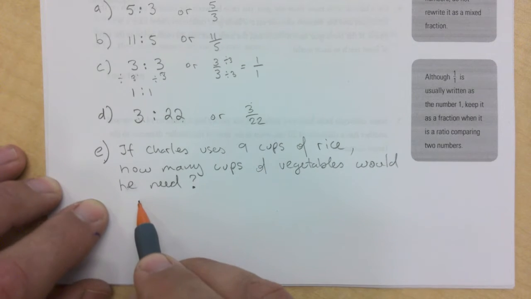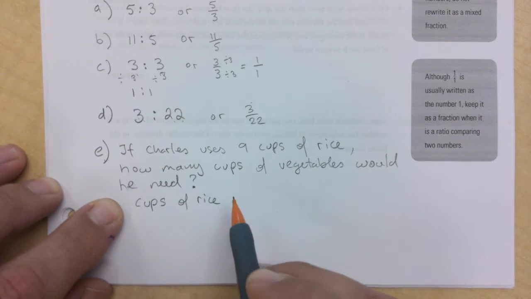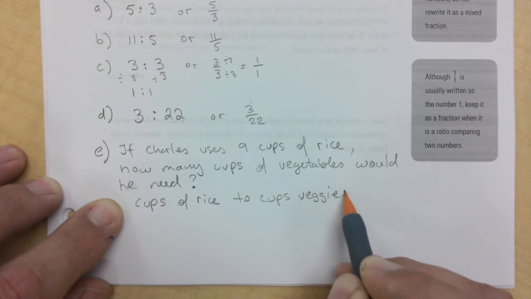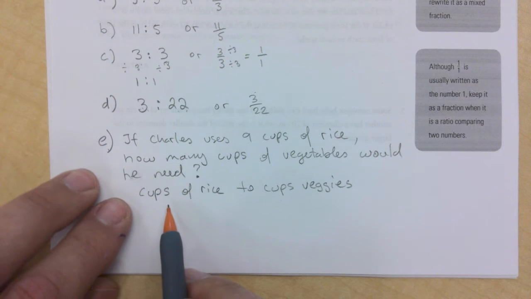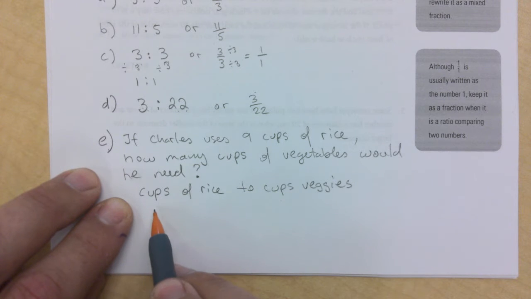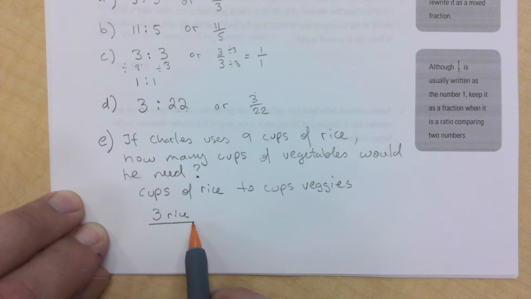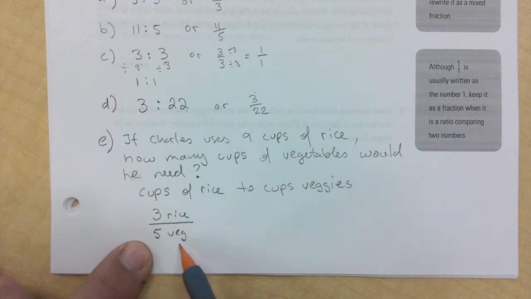You need to say, we're basically asking cups of rice to cups of vegetables. That's the question here. Cups of rice to cups of veggies, right? So we know based on the recipe up there that there are 3 cups of rice there. We're just going to go 3 rice like that. Over how many cups of vegetables are in the original recipe up there? 5, right? So we're going to write it down like this because we're working with it now.